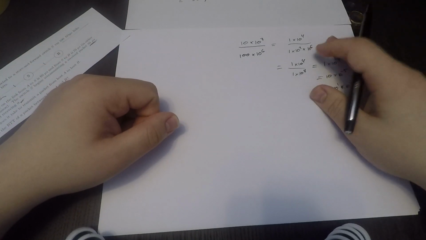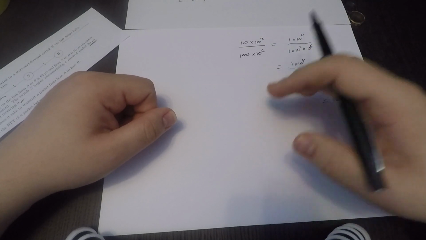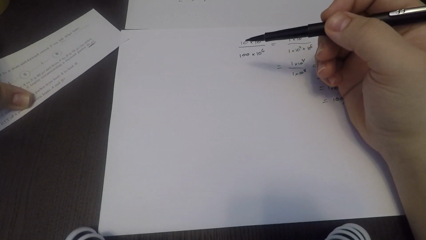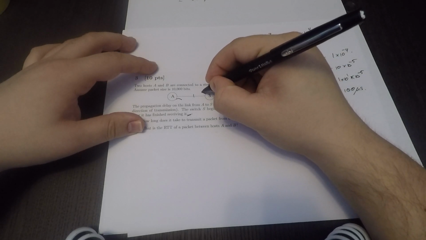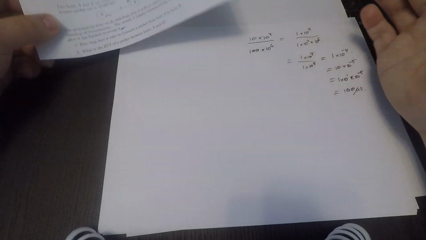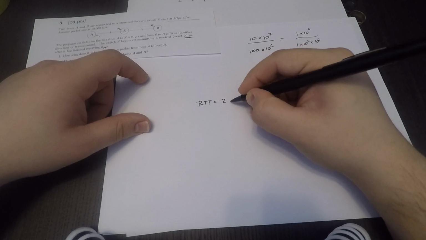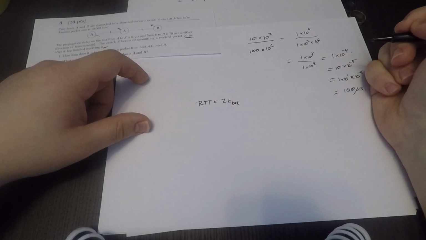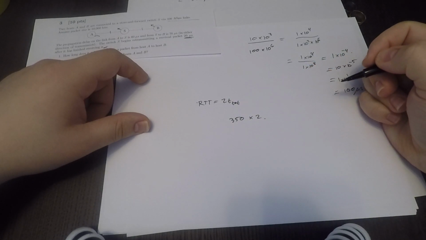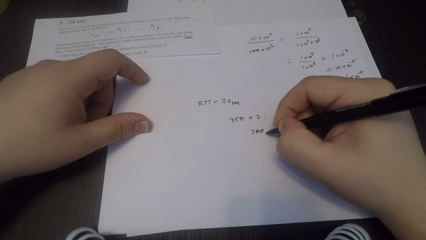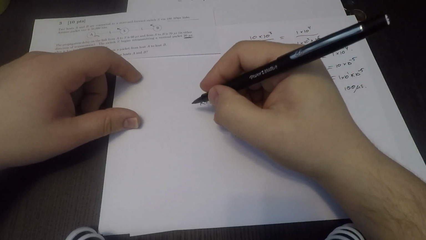What's the round trip time? Well, okay, we have that one-way time. Now if we look at it going from B to S to A, now we have to transmit here and transmit here. So the problem is nicely mirrored. In this case, RTT is equal to 2 T total. So 350 times 2, right, which is 700 microseconds. And that's our part 2.